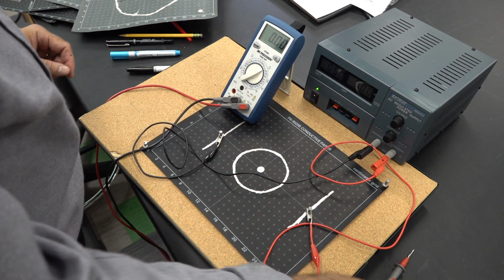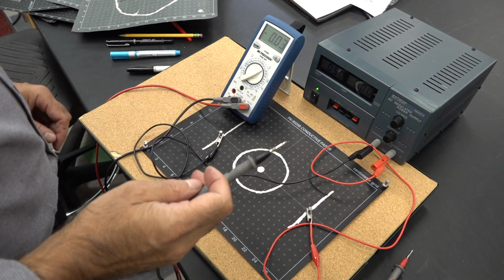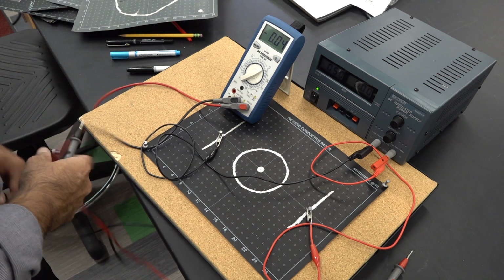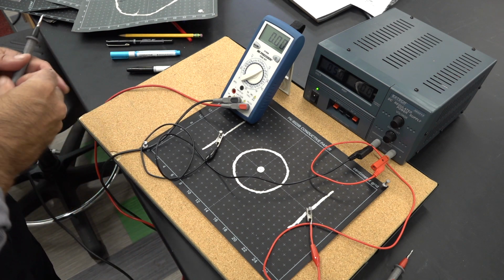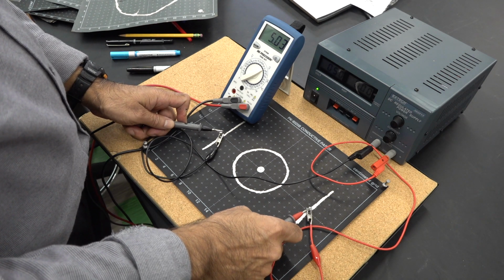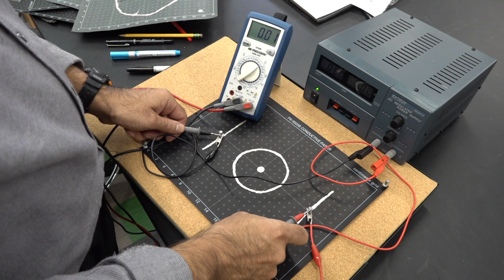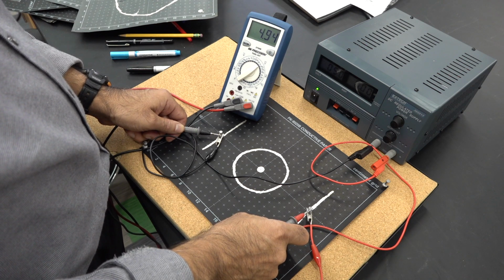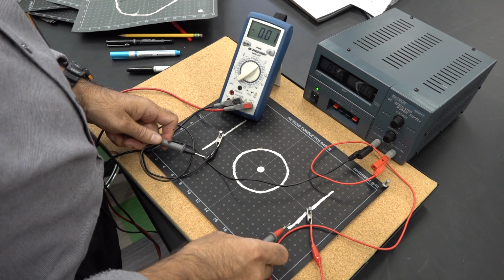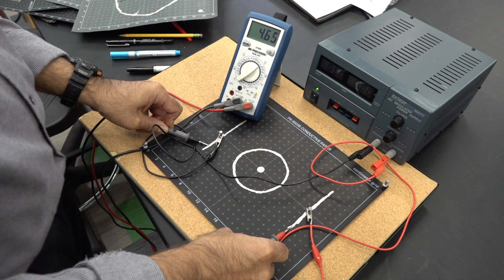What I want to do very quickly is show that, first of all, the voltage difference is 5 volts. Where is my red? Right here. So the voltage difference is 5 volts. You can see the 5 volt difference, right? That's great. And if I look at these two side points, it's about 5 volts, which is great. It's still conducting.